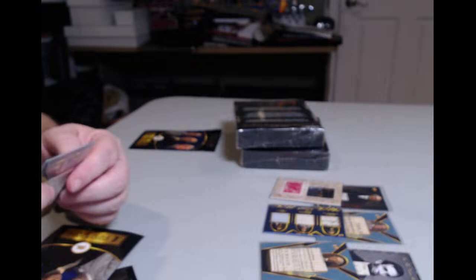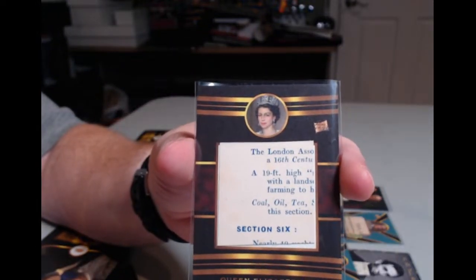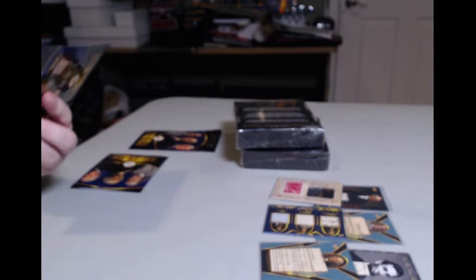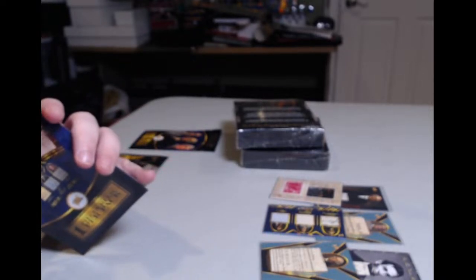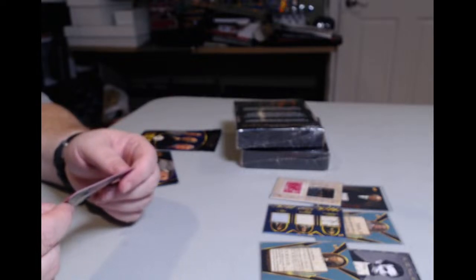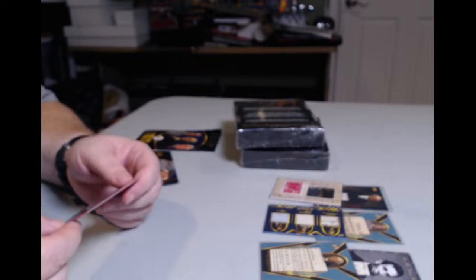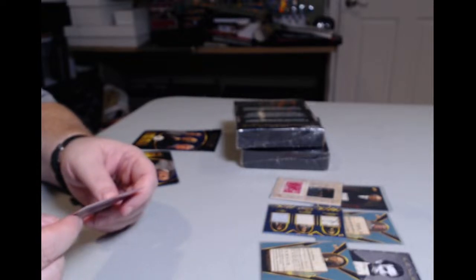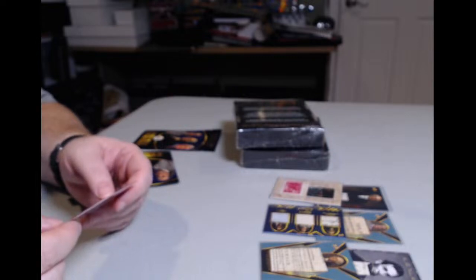All right, got Queen Elizabeth. Okay, here's another six-way card. Money Men. So we got Rockefeller, Vanderbilt, is that Carnegie? Yeah, Carnegie. Having trouble reading these. Edison, Ford. I think that's J.P. Morgan again.